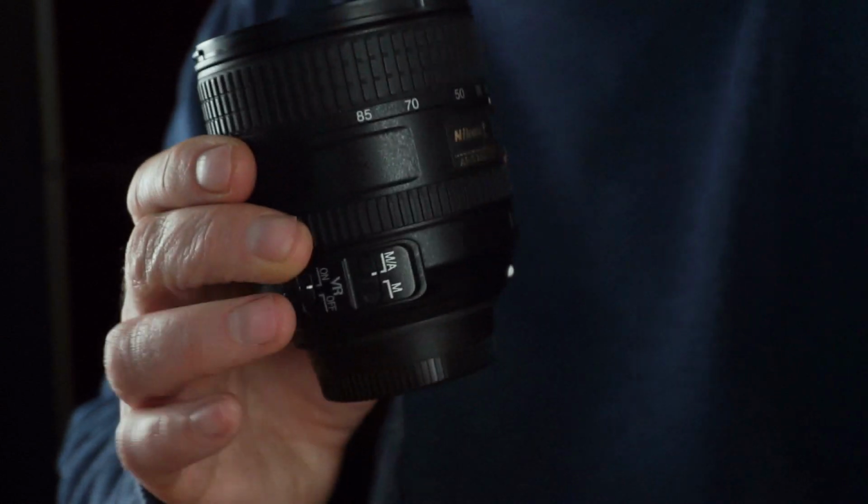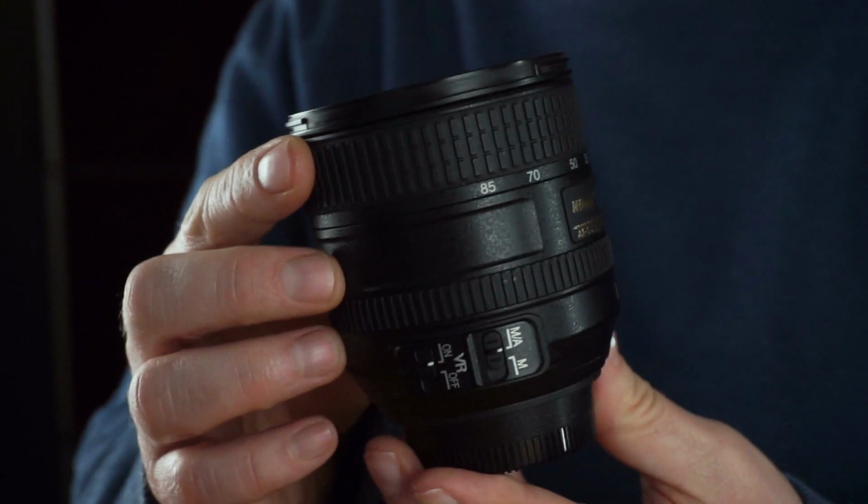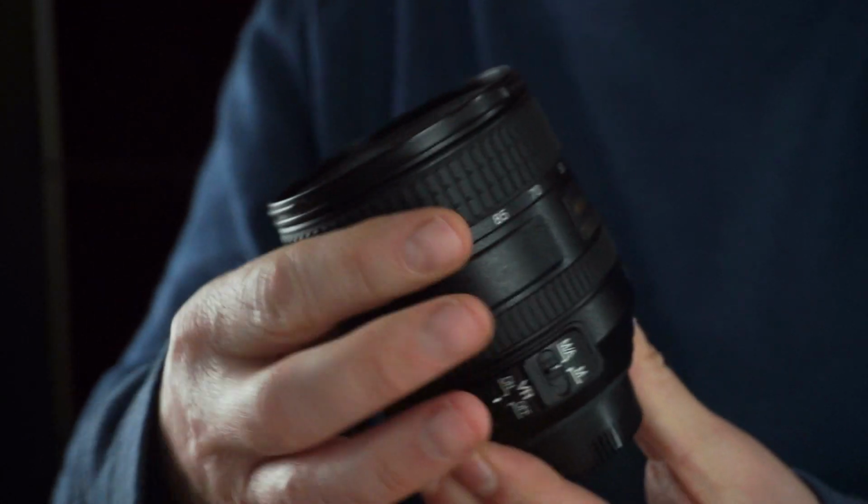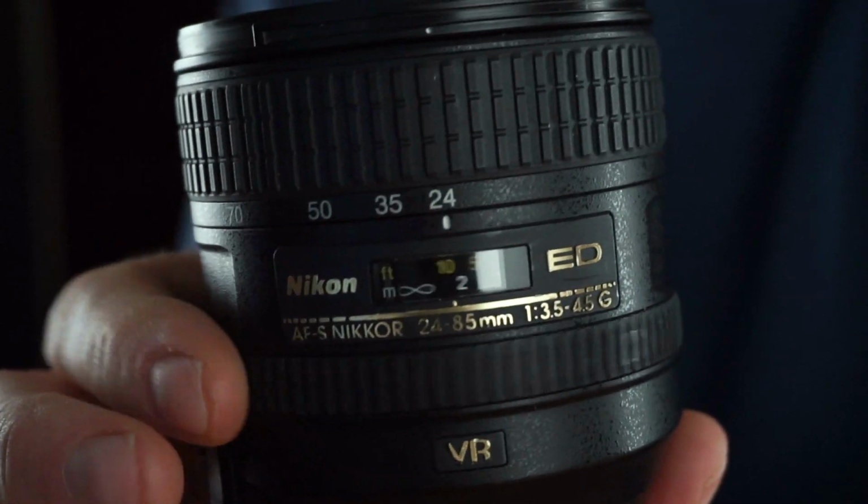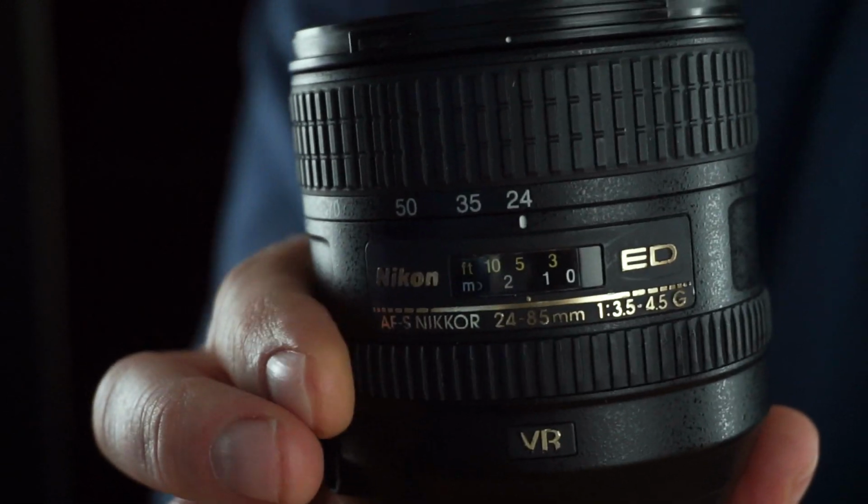Now a lot of cameras have an AF on/off switch on them, so this is pretty much redundant, but it's still a function that appears on some lenses. On the body of the lens will be at least one movable ring. One will be the zoom control, and this can be either a twist like this one, or a push and a pull. And many lenses will have a manual focusing ring, and that's generally near the focus window.